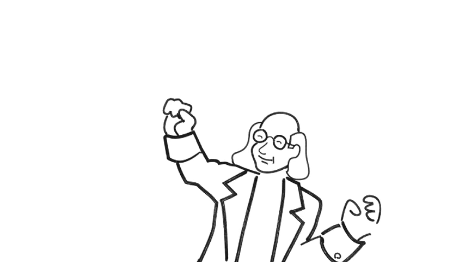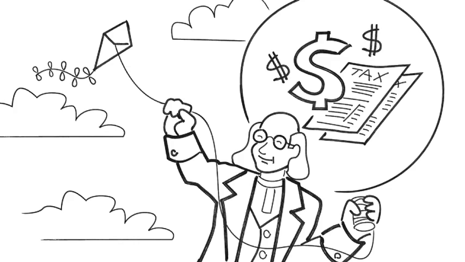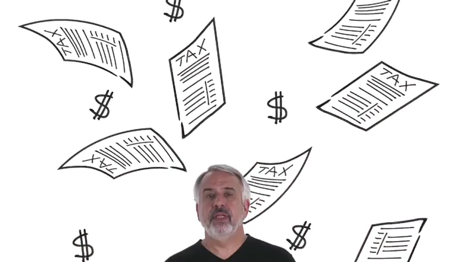Benjamin Franklin said, "In this world, nothing can be said to be certain except death and taxes." At least with taxes, they keep changing. That's one of the things that makes practicing tax so interesting.